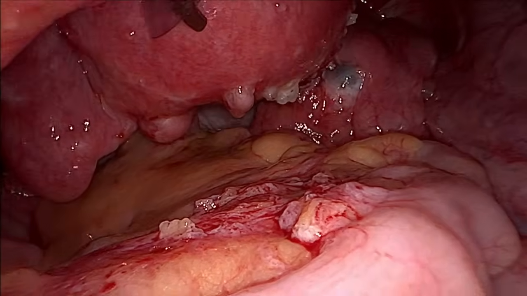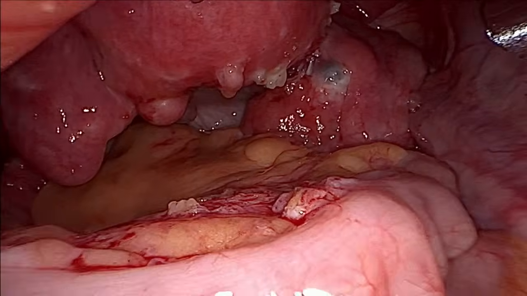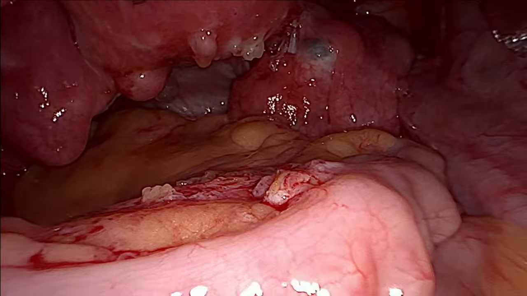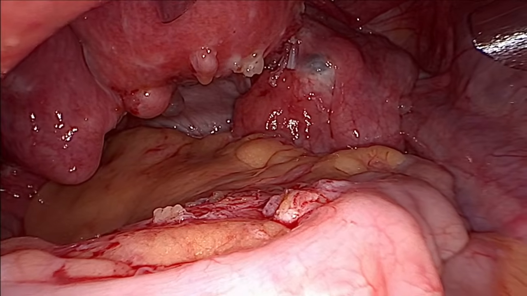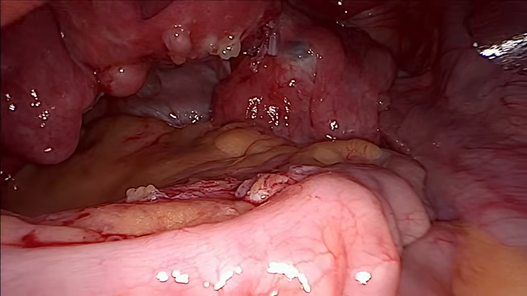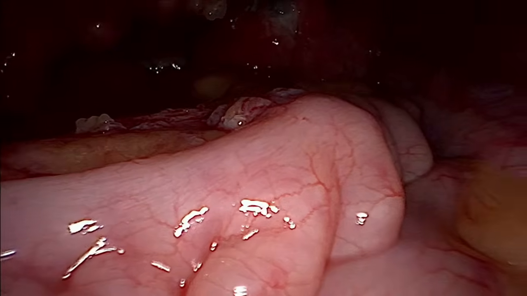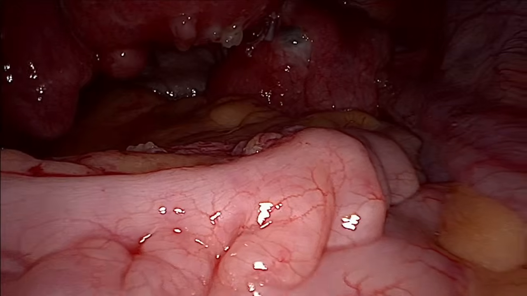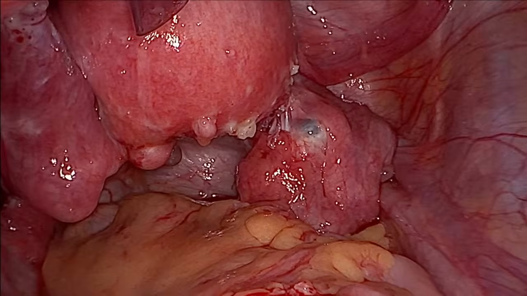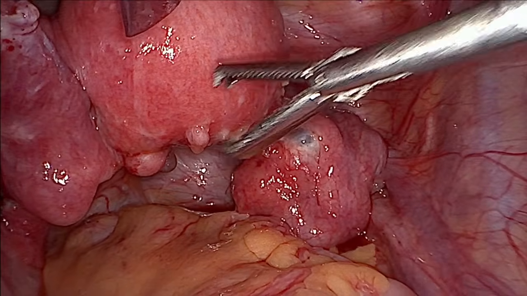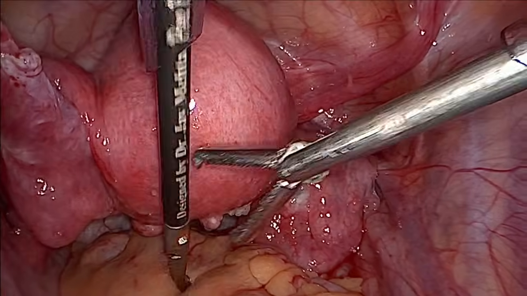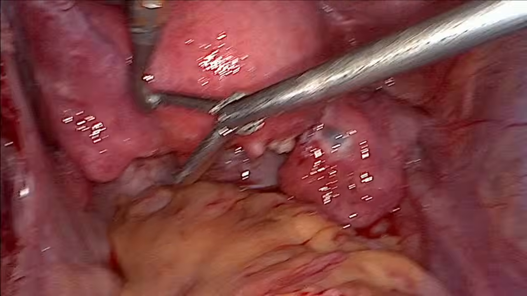There's no gas inside the abdomen. Just a minute. I think that switched off. Okay, we are back with the gas. I think it has been dissolved.